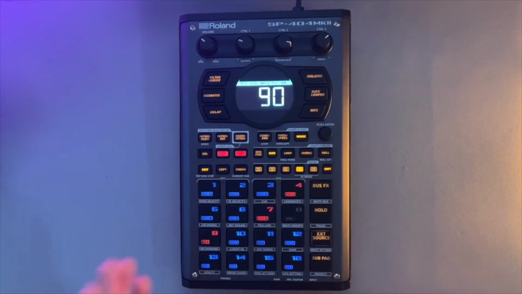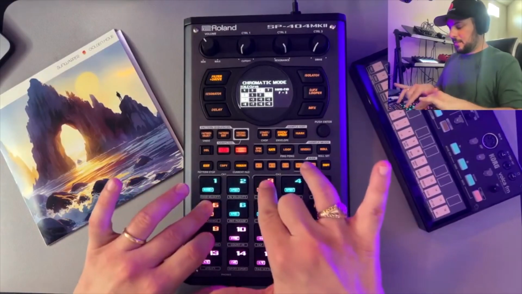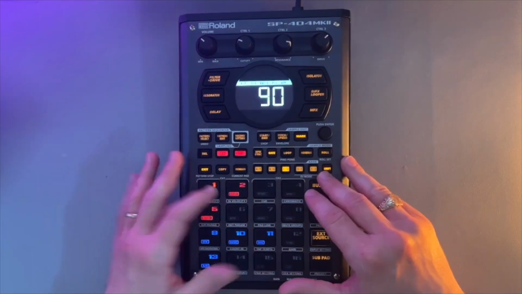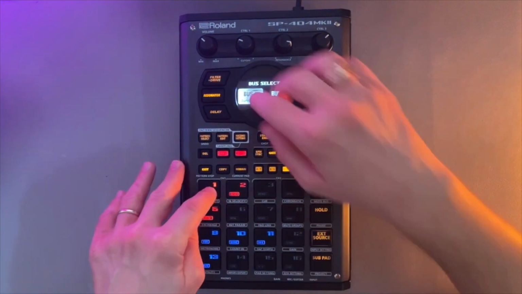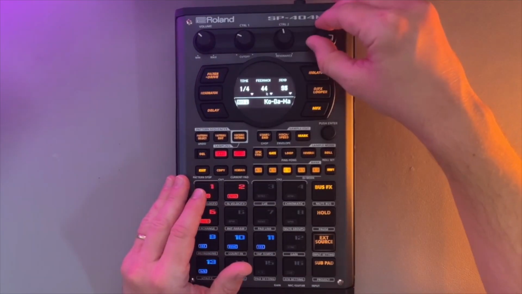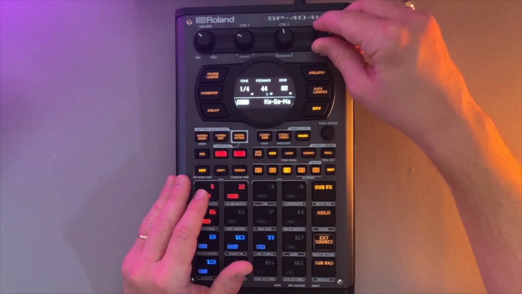Up is a massive reverb. As someone that does a lot of ambient soundscapes, a massive reverb is something that is definitely missing here. You can kind of get away with it by doing a combo of SX reverb and Kodama, which is a really nice ping-ponging stereo delay.